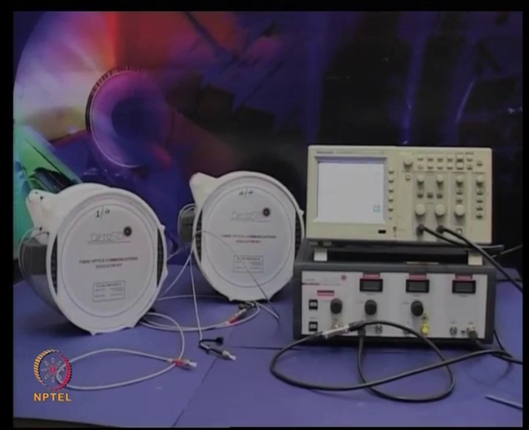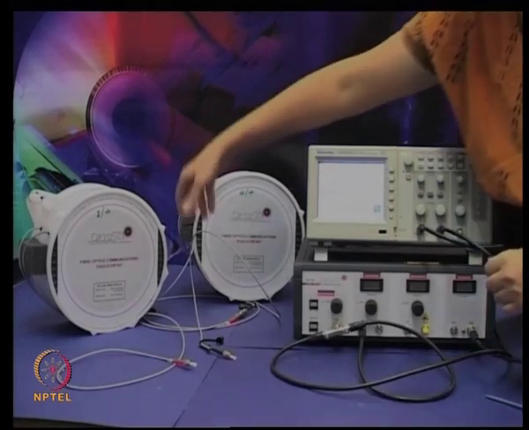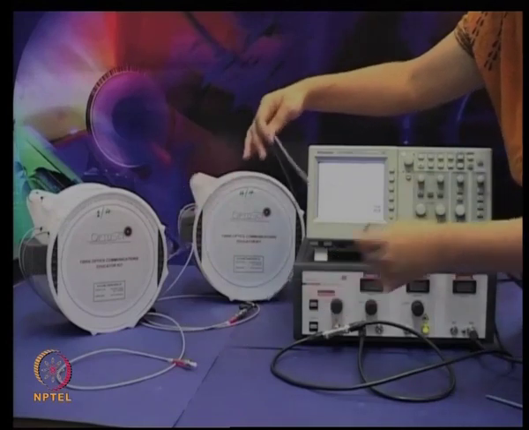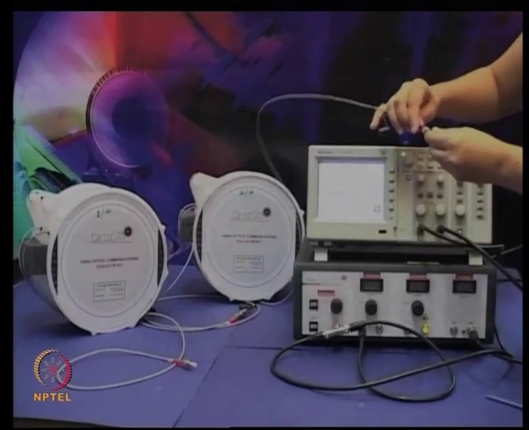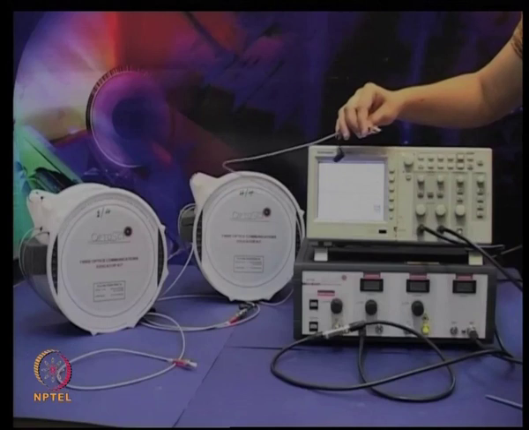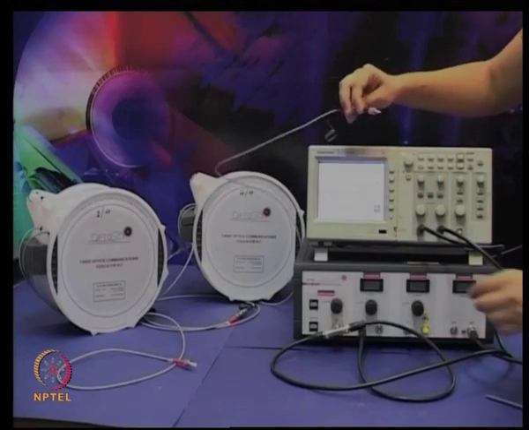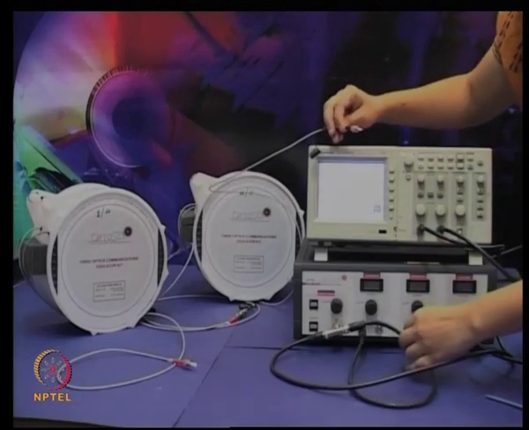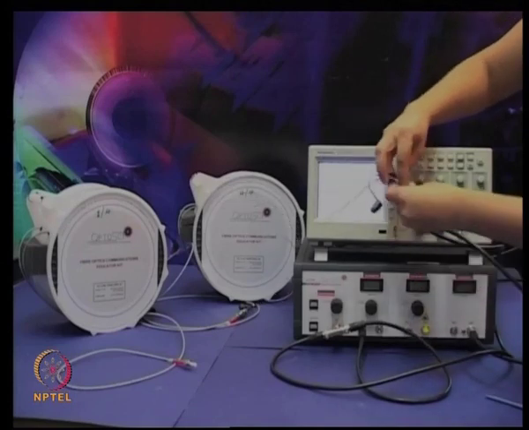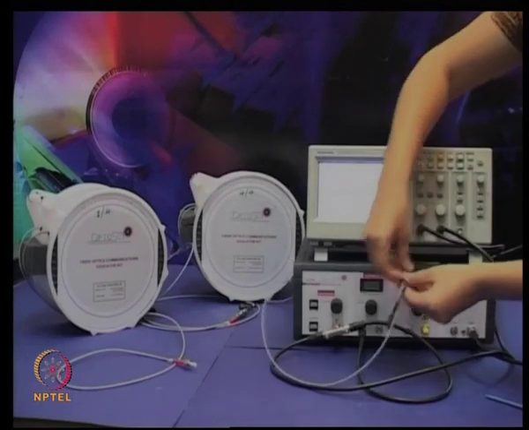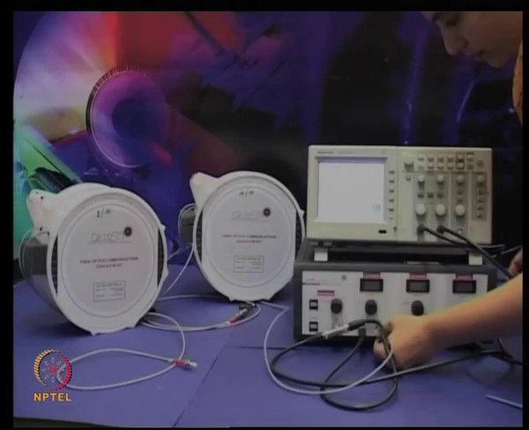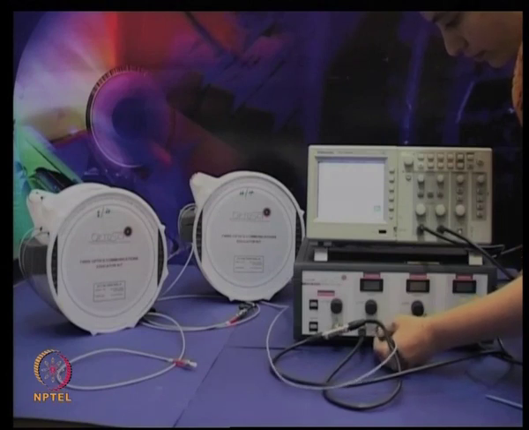We have now measured the rise time of the LED and laser. Now we will connect the fiber between the transmitter and the receiver, and we will see the difference in the rise time because of dispersion. Then we will subtract the effect of the rise time of the source, that is LED and laser, and we will get the rise time because of dispersion.